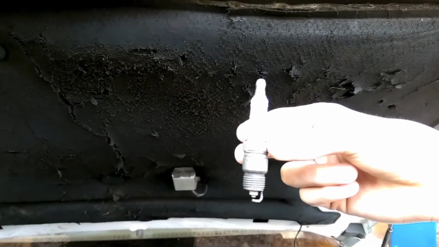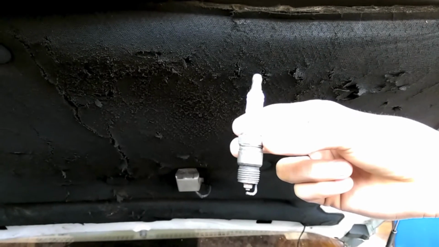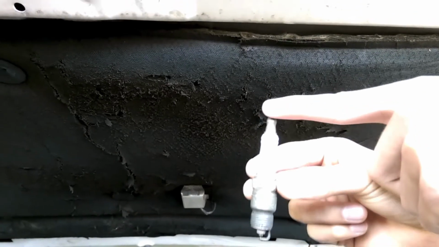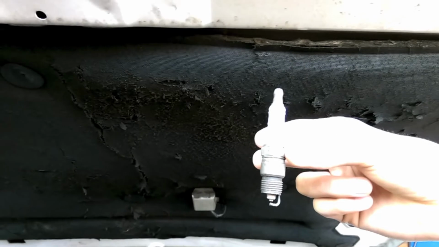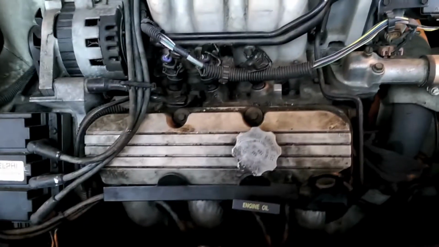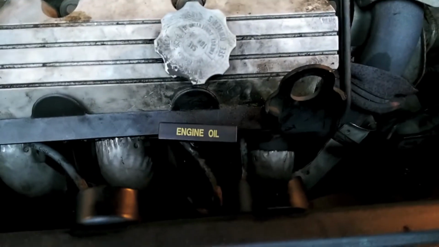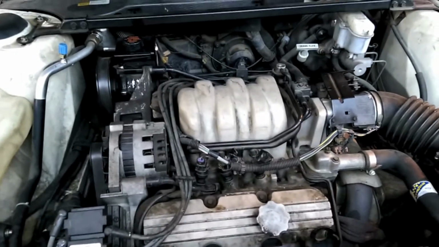To ignite the air and fuel mixture, the car creates a spark with what are called spark plugs. Current goes in one side, and the arcing electricity creates a spark. The spark plugs will not be visible, but the spark plug wires will be easy to spot. These will be coming out of the engine block. You see 3 here, 1, 2, 3, and there's 3 on the other side. There will be as many as the cylinders in the engine.